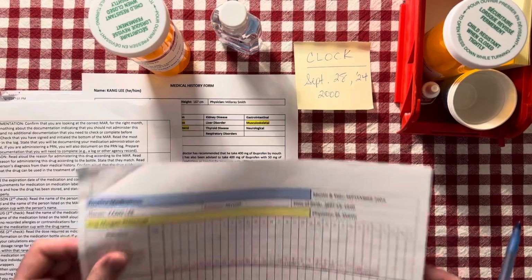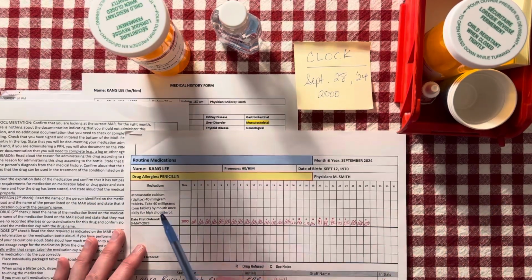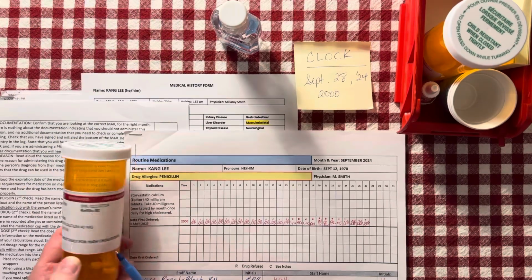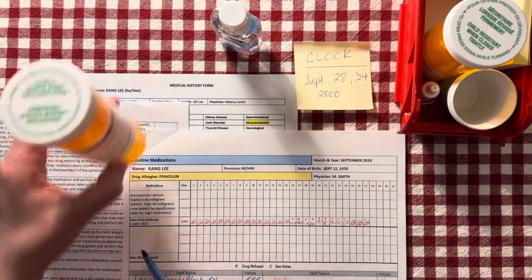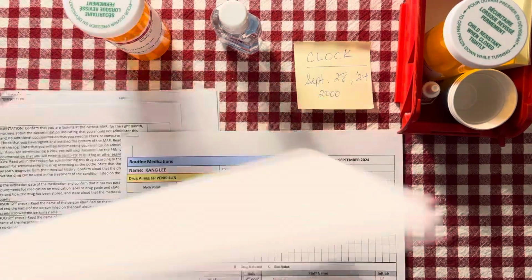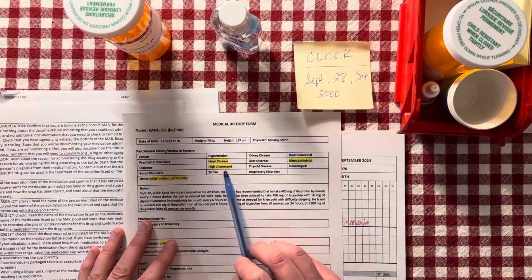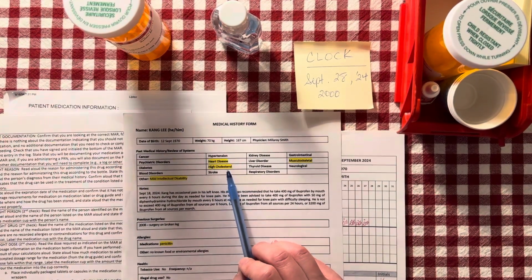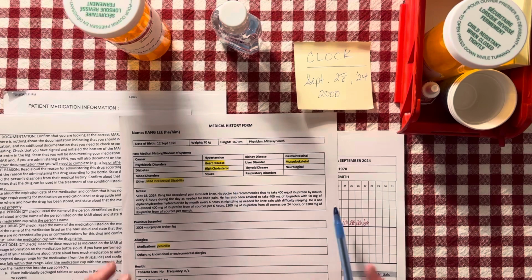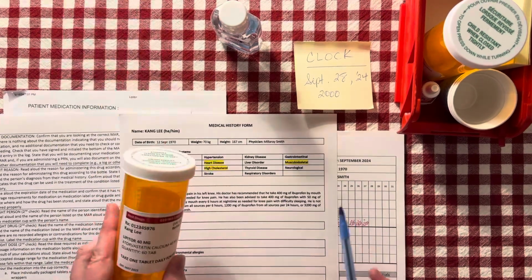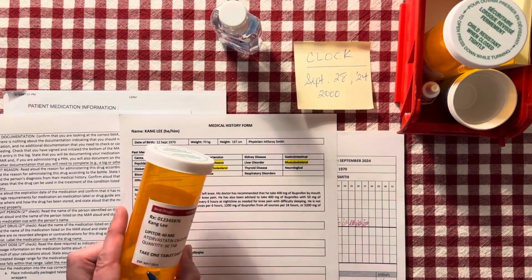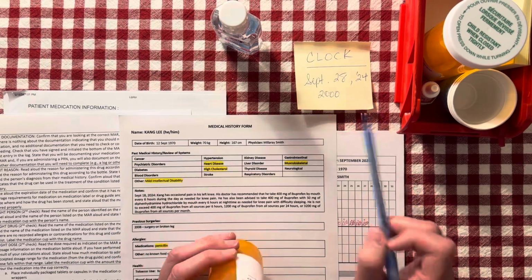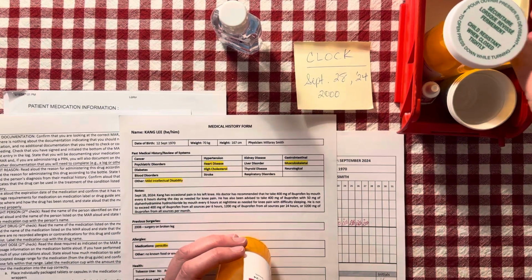I'm going to check right reason. According to the MAR, this medication is being taken for high cholesterol. According to the bottle, it's being taken for high cholesterol. According to Kong's medical history form, he has high cholesterol. And according to the CPS, this drug is used in the treatment of high cholesterol, so I have the right reason. The bottle indicates that this medication expires in May 2025. It's now 2024, so the medication has not expired and it's been stored properly.